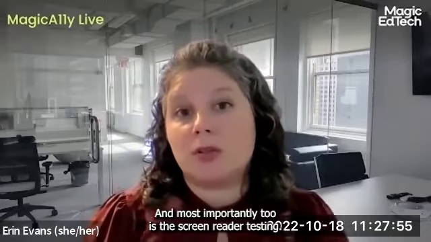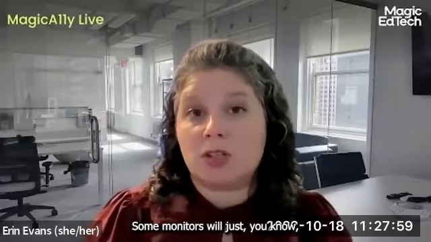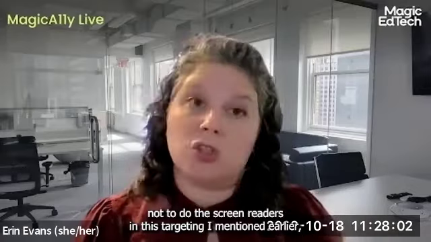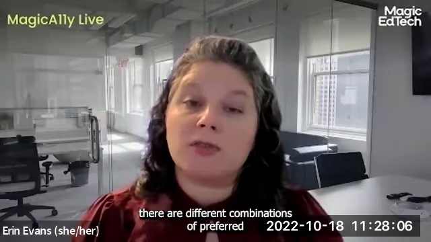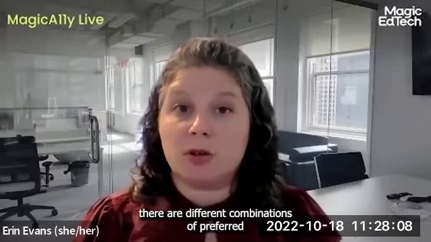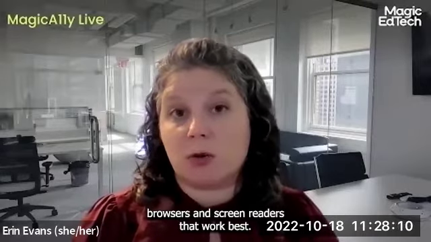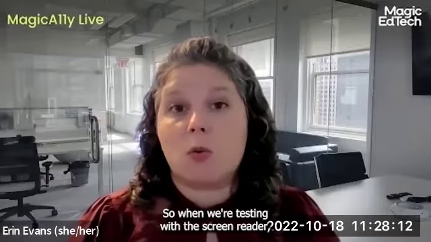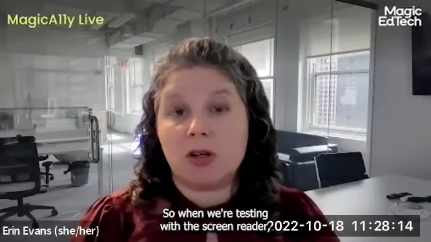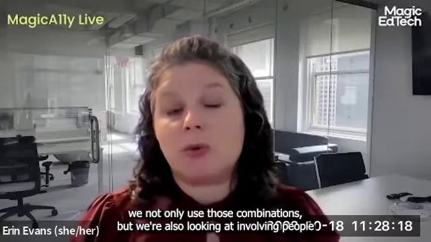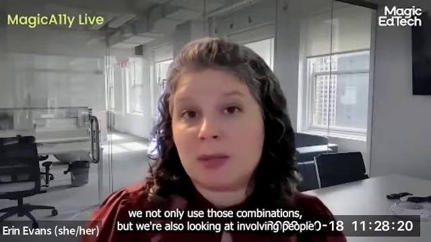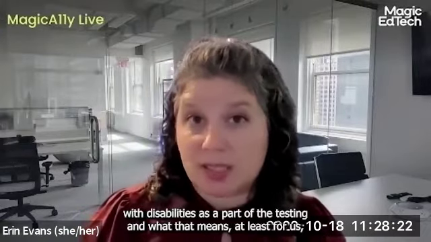That is part of the manual process. And most importantly, too, is the screen reader testing. Some auditors will just not do the screen readers. And as Tarveen mentioned earlier, there are different combinations of preferred browsers and screen readers that work best. So when we're testing with the screen reader, we not only use those combinations, but we're also looking at involving people with disabilities as a part of the testing.